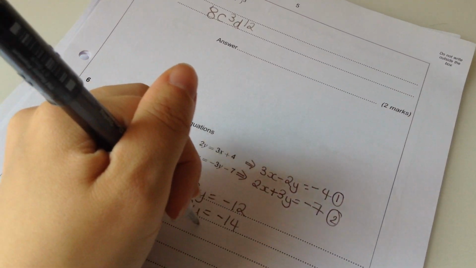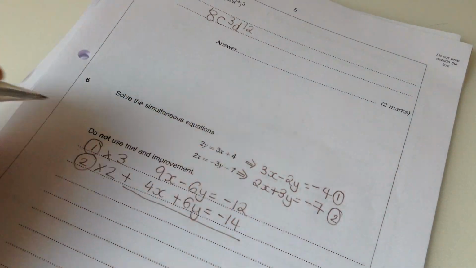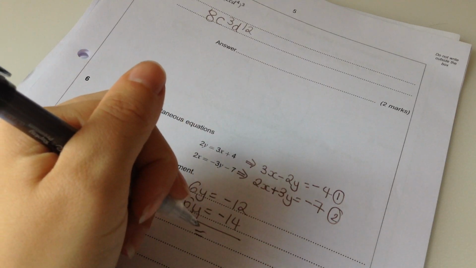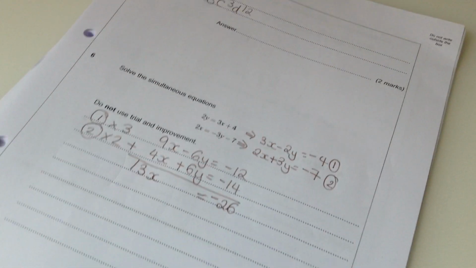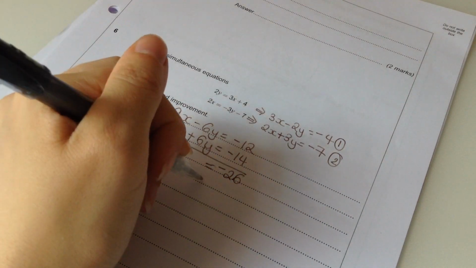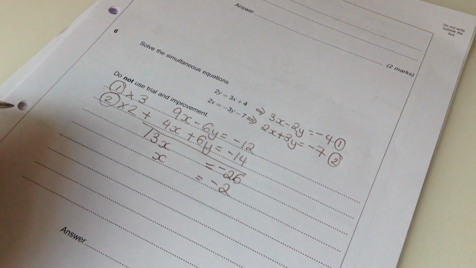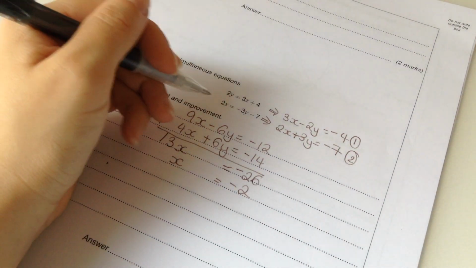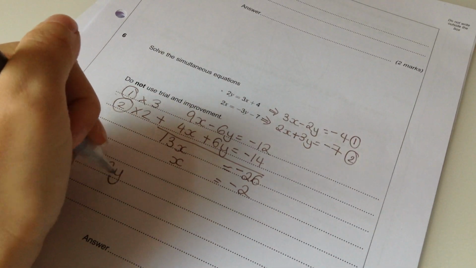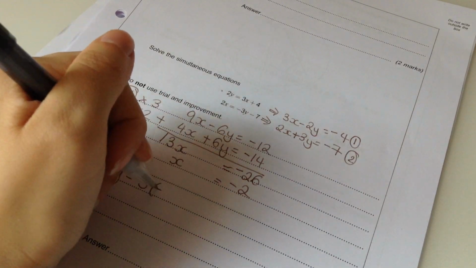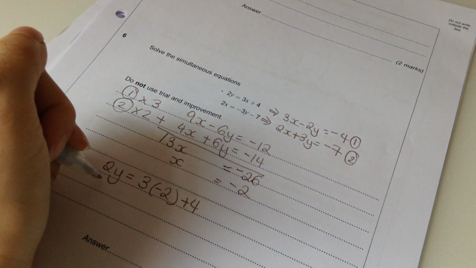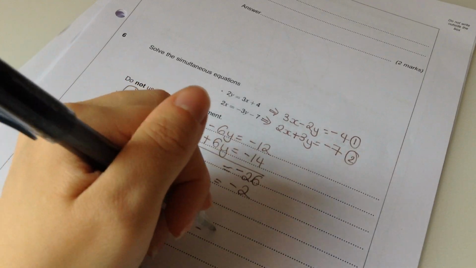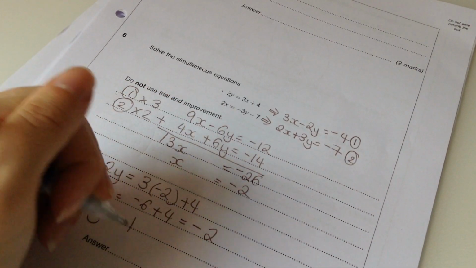I'm going to add those together so that the 6y and the minus 6y cancel out. Minus 26. Okay, that's good news because I can do that division. That's just going to be minus 2. Then I'll substitute that into, let's put it in this top one, in that form. 2y equals 3 times minus 2 plus 4. So 2y will equal minus 6 plus 4, which is minus 2. So 1y will equal minus 1.